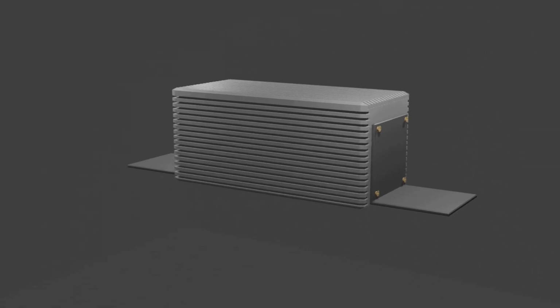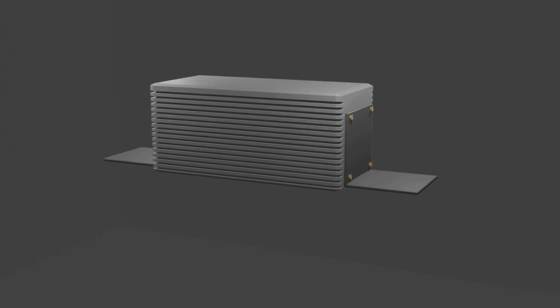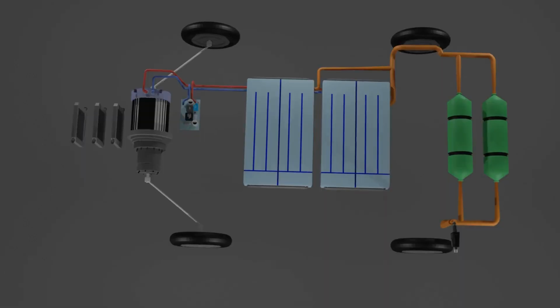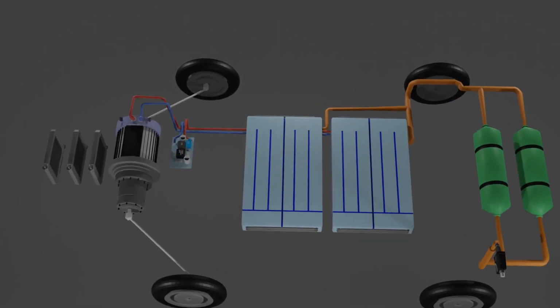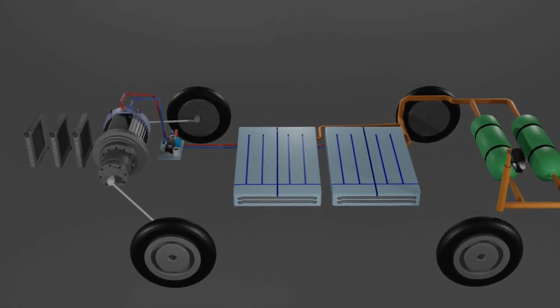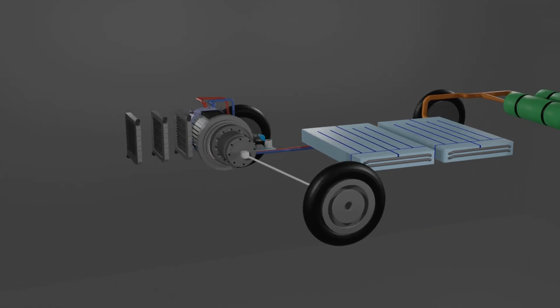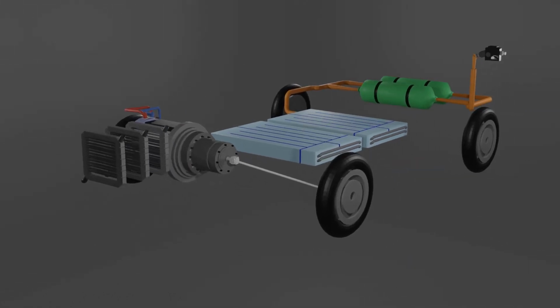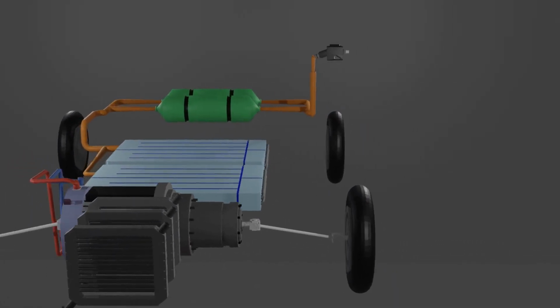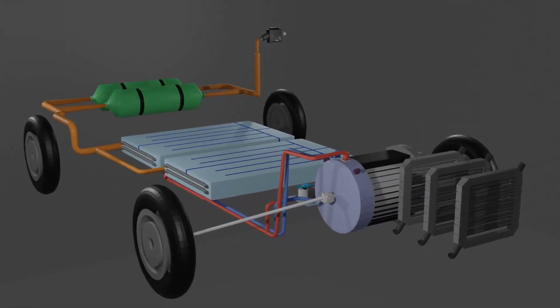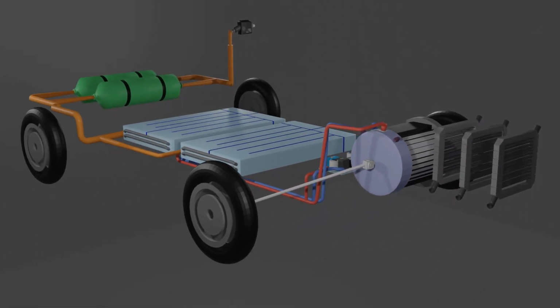There is also another eco-friendly way of providing power to the vehicles. Let's learn more about hydrogen-powered electric vehicles. Hydrogen fuel cells produce electricity by combining hydrogen and oxygen atoms. The hydrogen reacts with oxygen across an electrochemical cell similar to that of a battery to produce electricity, water, and small amounts of heat.